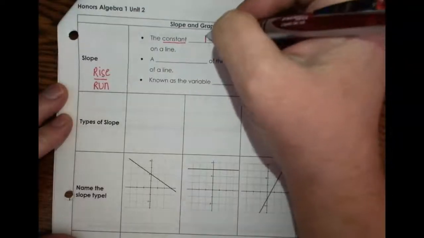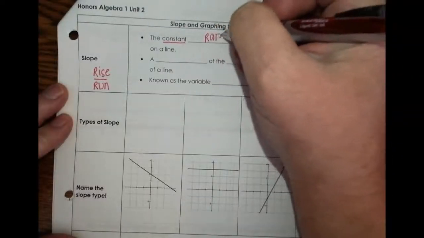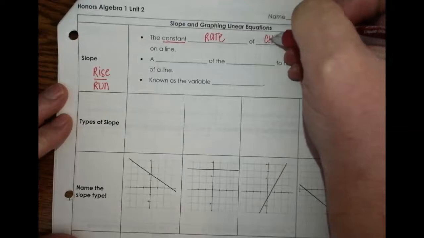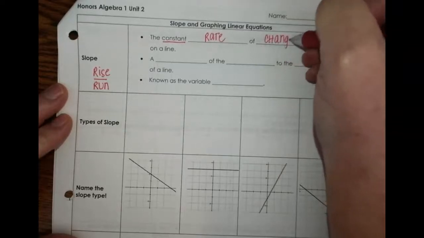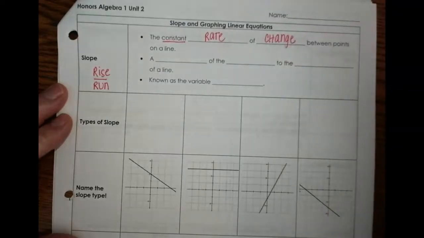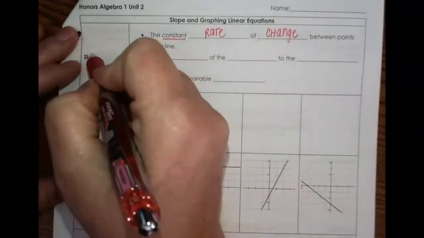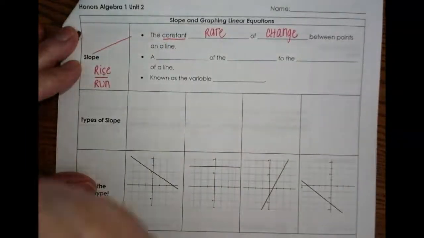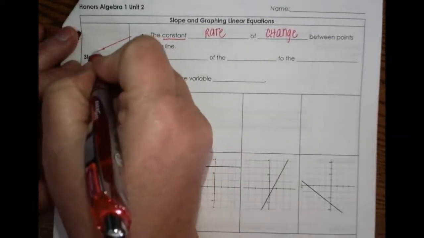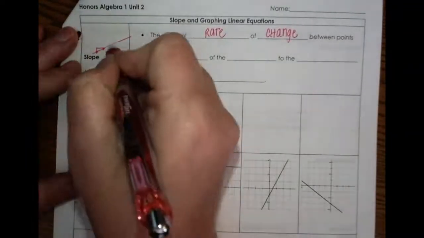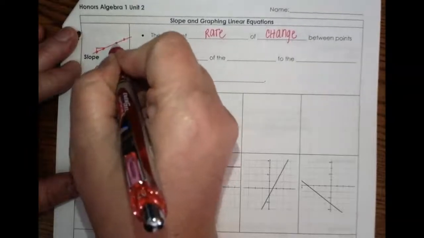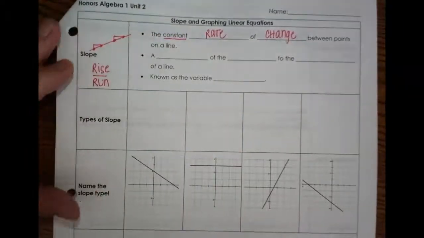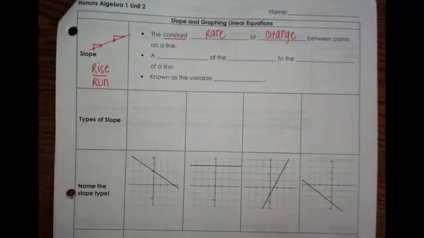So there is a constant rate of change between points on a line. So no matter what 2 points, if I had a line and I picked these 2 points and found the slope, if I then went and picked these 2 points, they would have the exact same slope. It does not change between any of the points.